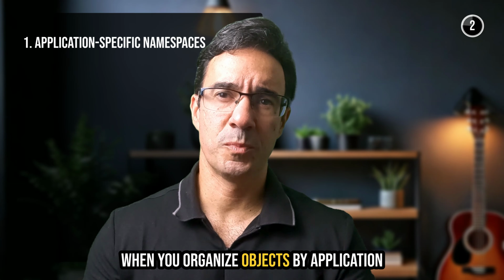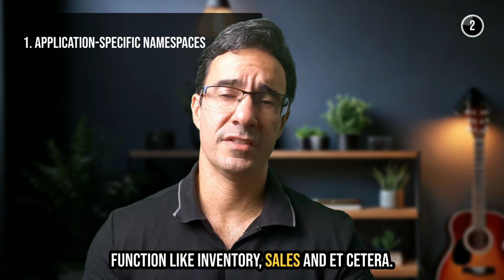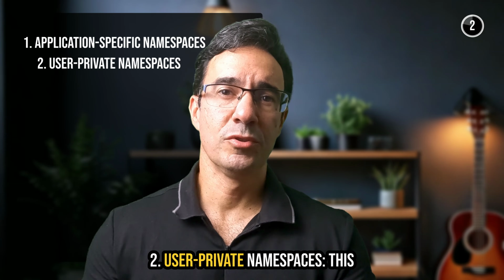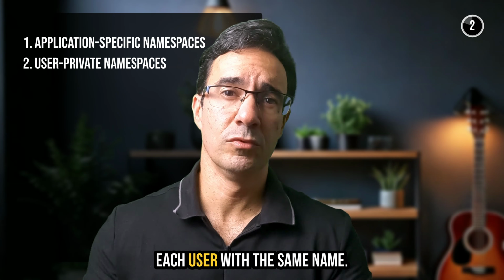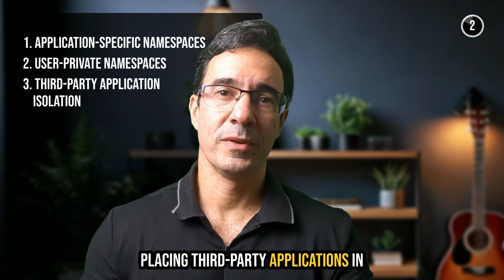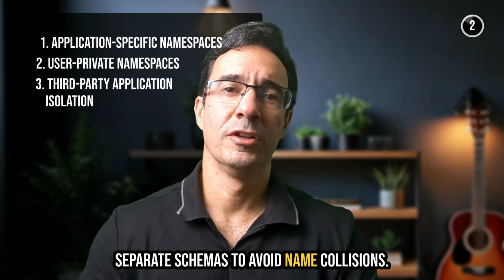Several common usage patterns for schemas include: one, application-specific namespaces. That's when you organize objects by application function, like inventory, sales, etc. Two, user private namespaces. This is when you create a schema for each user with the same name. And three, third-party application isolation, placing third-party applications in separate schemas to avoid name collisions.